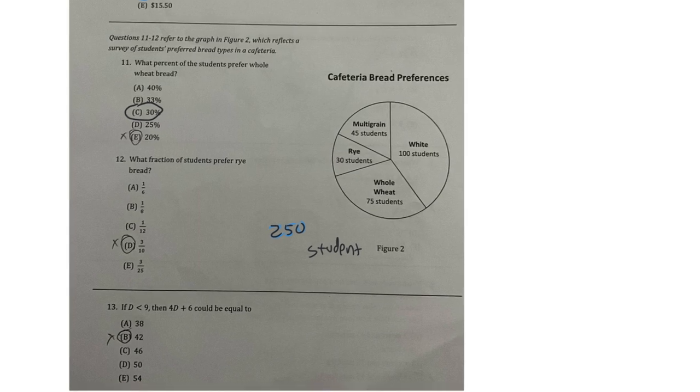Hopefully my student watching recognizes that fractions are really like a part over a whole. Well, we already know that the whole in this case is the total number of students, and that's 250. And then the question is, what's the part that they're asking about? They're asking about what fraction of students prefer rye bread. That's right here, so that's going to be 30. So we could put 30 here.